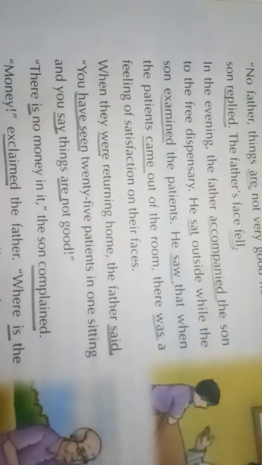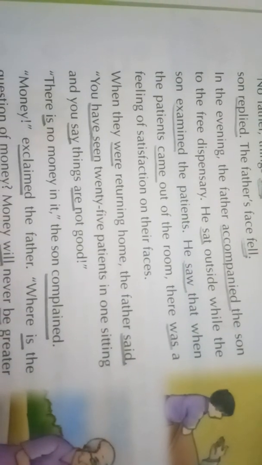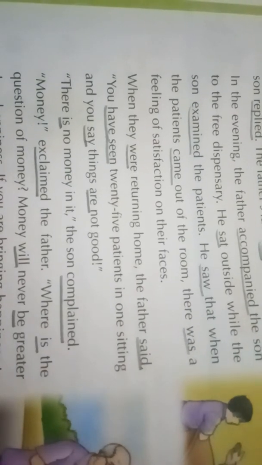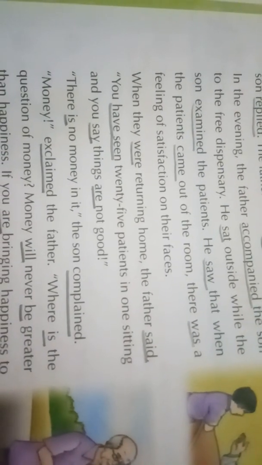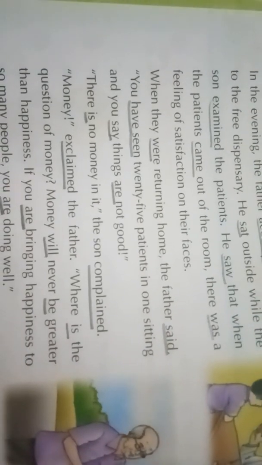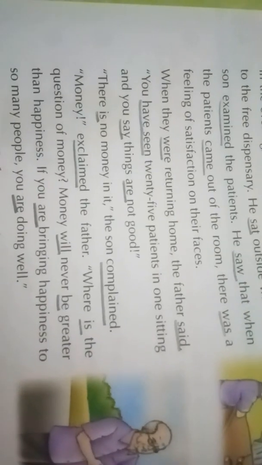In the evening, the father accompanied the son to the free dispensary. All the underlined words are the verbs. He sat outside while the son examined the patients. He saw that when the patients came out of the room, there was a feeling of satisfaction on their faces. When they were returning home, the father said, "You have seen 25 patients in one sitting, and you say things are not good." I hope you are understanding the verbs.